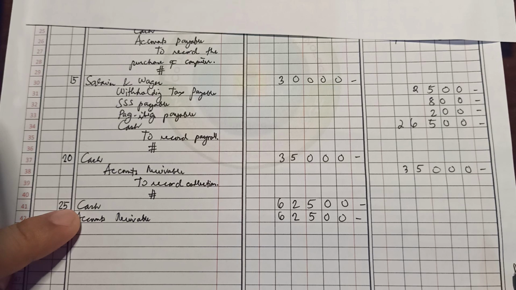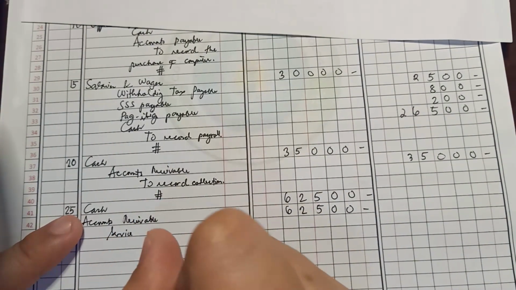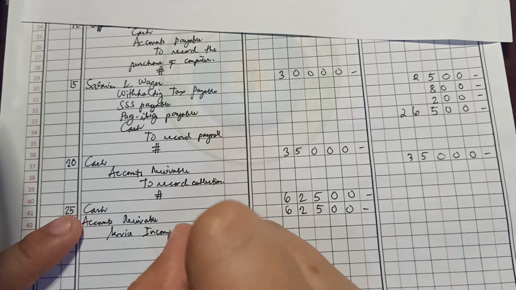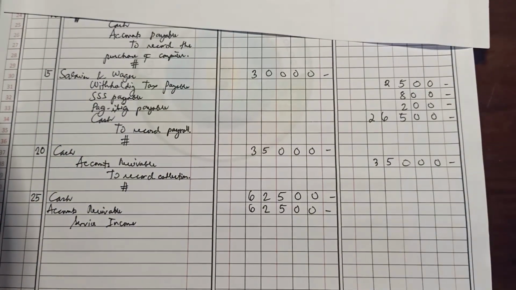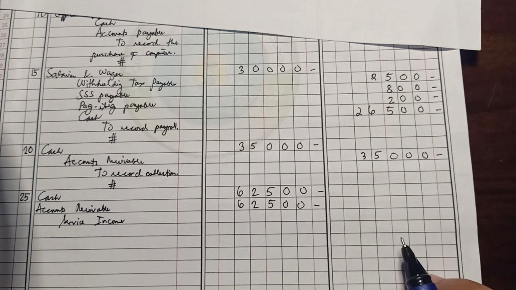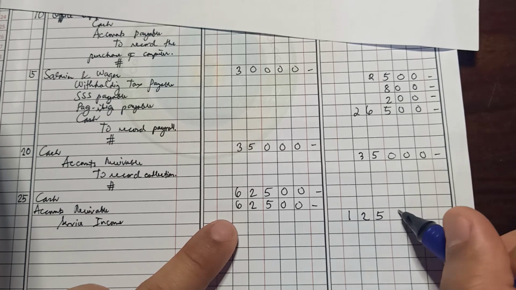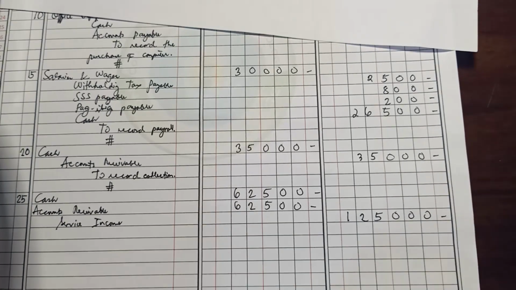And of course, since there has been rendered services to the customer, syempre, meron tayong tinatawag na service income. Of course, the total of this, okay, magkano? It's 125,000 pesos.